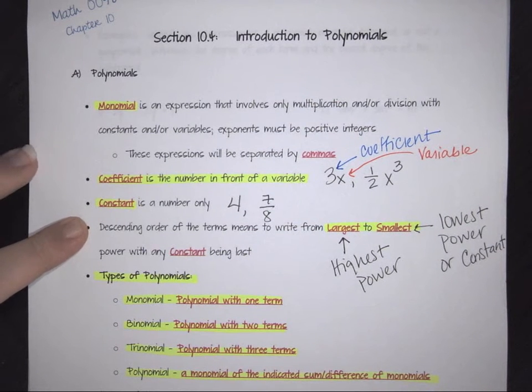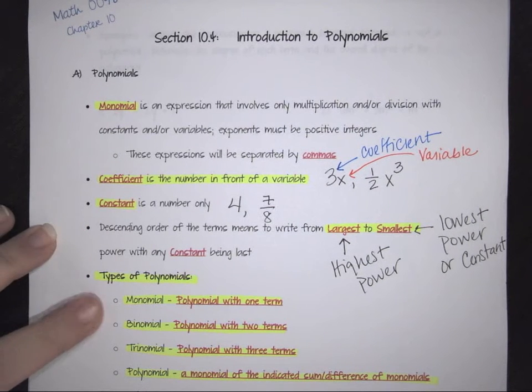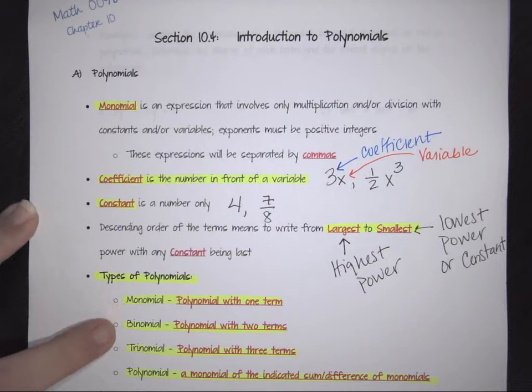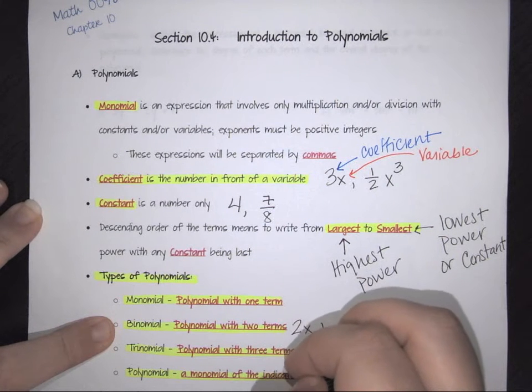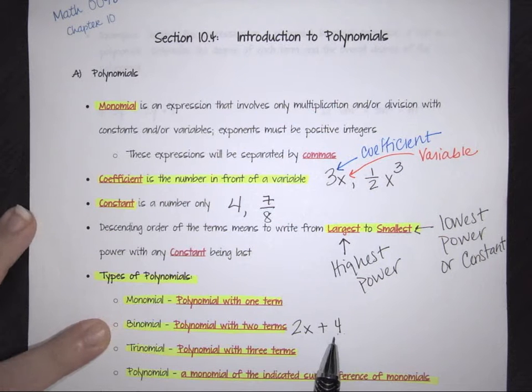Okay. Now we do have some types. A monomial has only one term. A binomial would have two terms. So for example, we could see something along the lines of 2x plus 4. Notice this is two terms. Notice I went from my highest power down to my lowest, or my constant. The constant always makes up the last part of your equation.